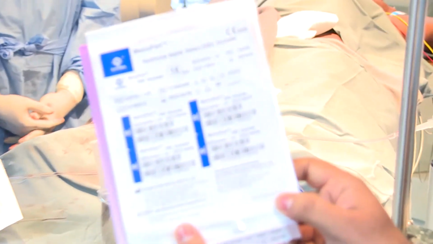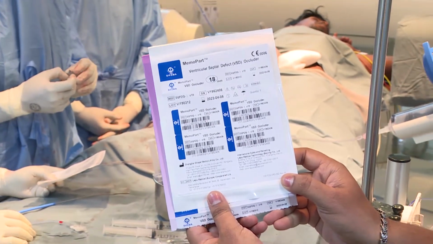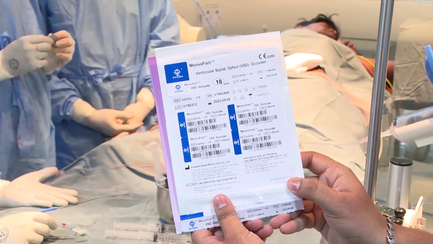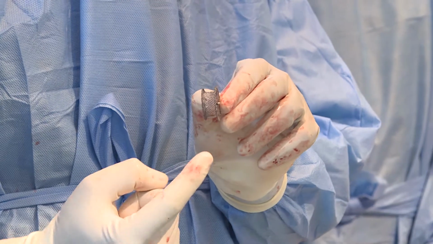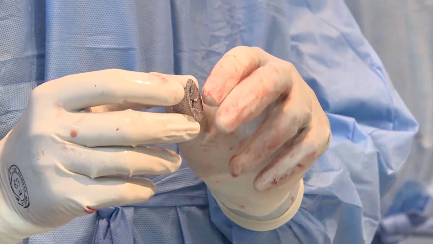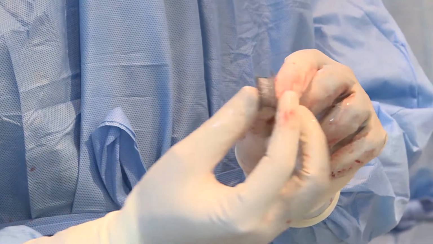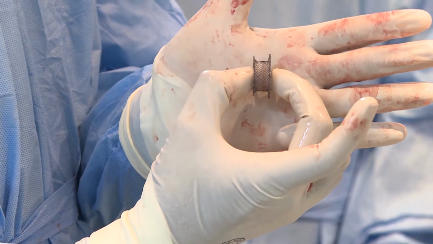So this is Lepu Medical. It is one of the Chinese companies, and they make a device called the MemoPart device. The advantage of this particular device is that there is a lot of customization. Now come to the device. This is an 18 millimeter device, however there are two discs on either side. Since in this case our aortic pressure is higher and the PA pressure is lower, the aortic disc is marginally bigger than the PA disc. I'll try to show you. Yeah, we see it.